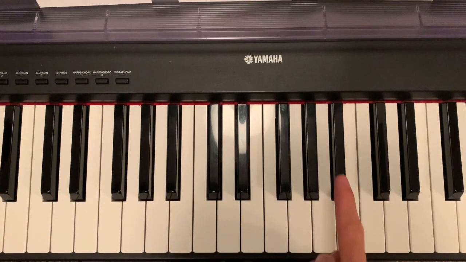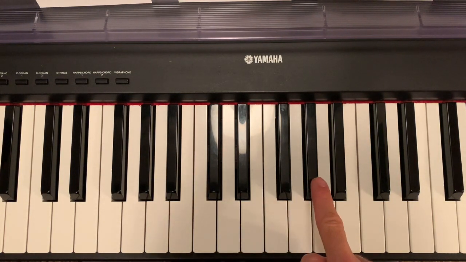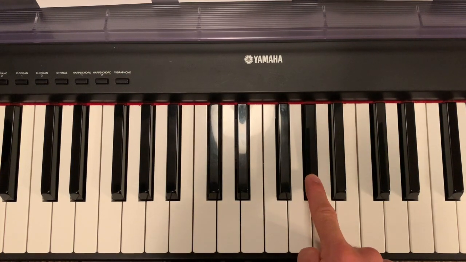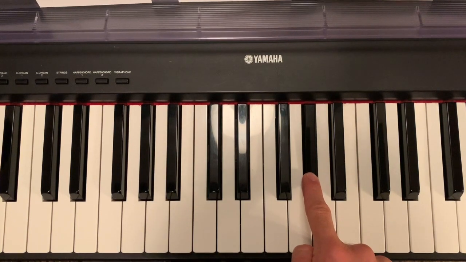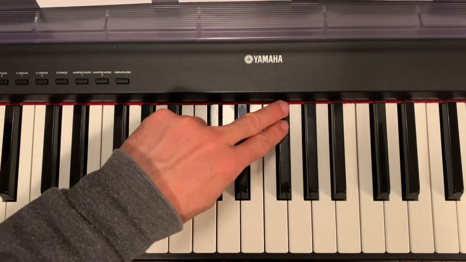Now hold on, we just learned something. We just figured out that this note here, just a minute ago we called it G sharp, and then we called it A flat. So that means that every single black note has two different names. It could be called a sharp or a flat. So let's take this black note, for example.